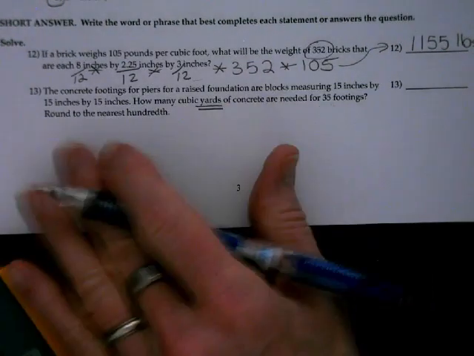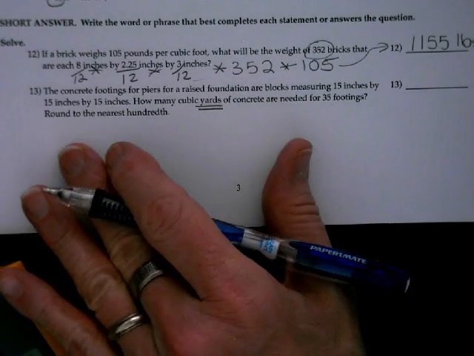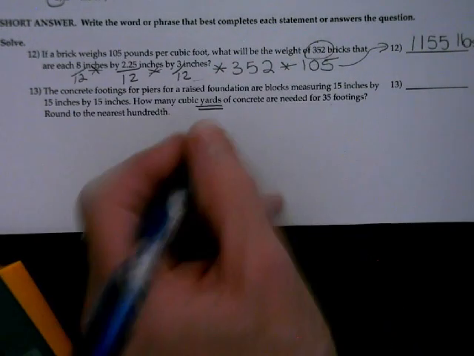1,155 pounds. Why would you have to calculate that? Well, you got to have a rig big enough to be able to haul that much. That's for sure.